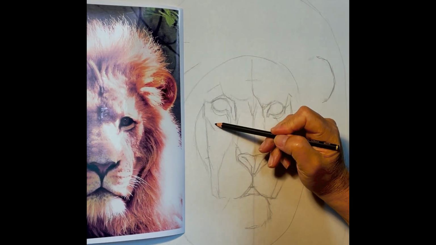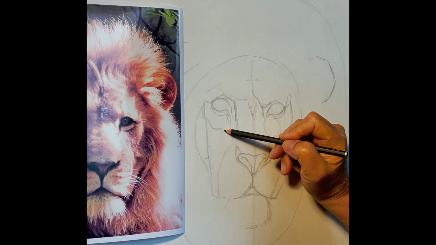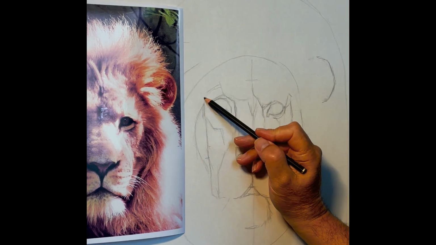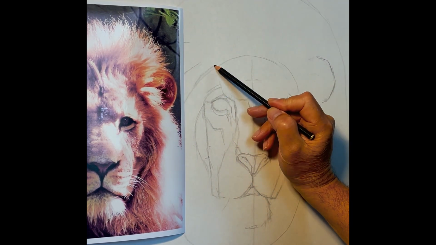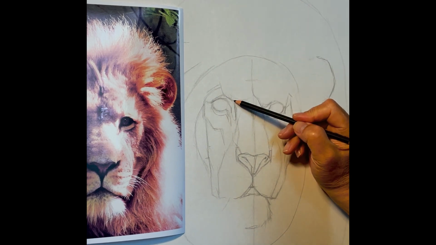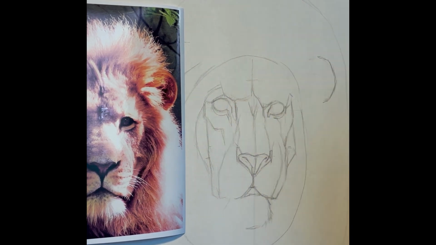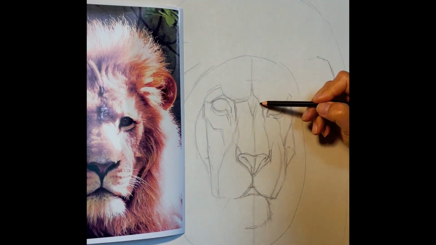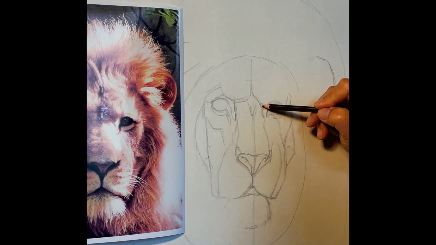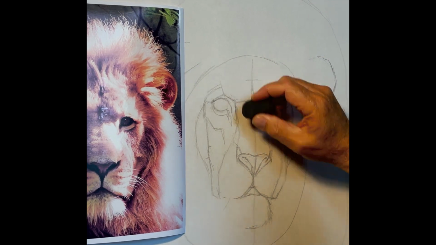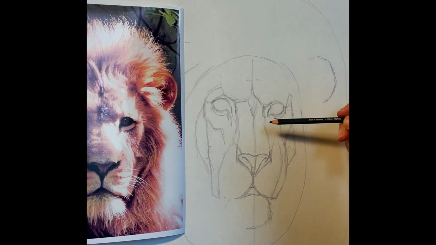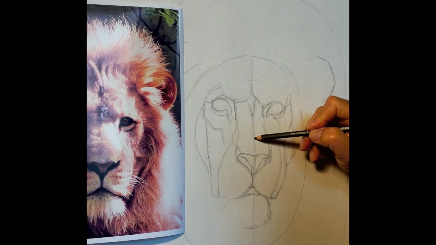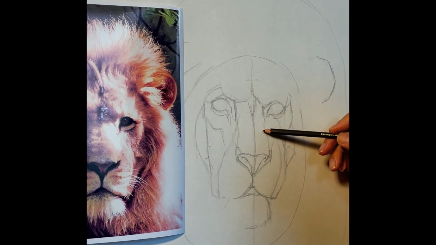And the reason why I told you to start at the bottom of the upper lip and work your way up is the bottom of the upper lip there is the closest to me. Everything else that is going back is farther back in space. And when you draw the lines that go up and around, what you're doing is creating the illusion that one shape is in front of the other shape.